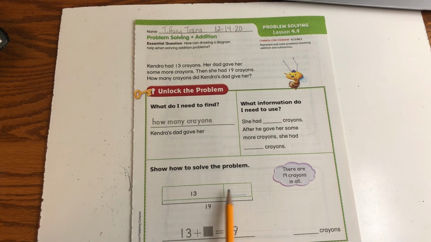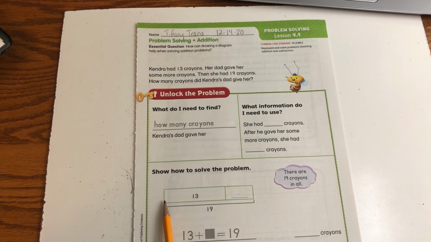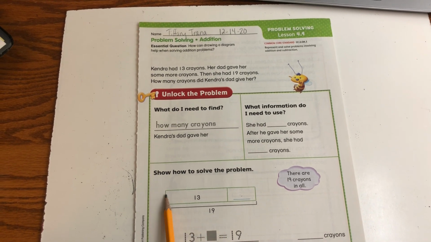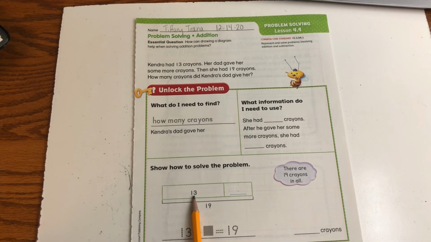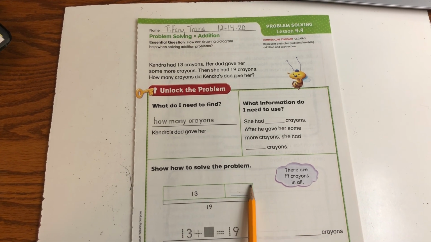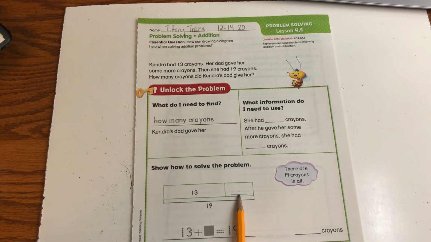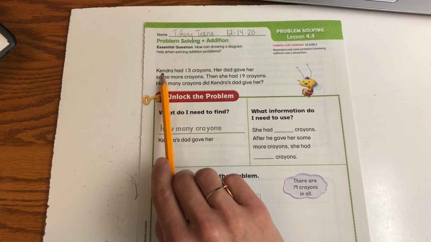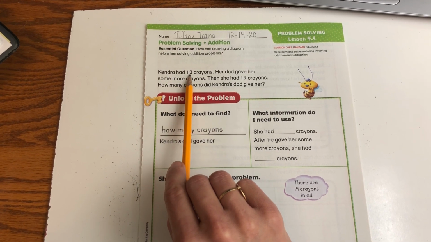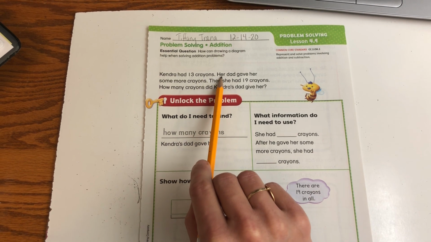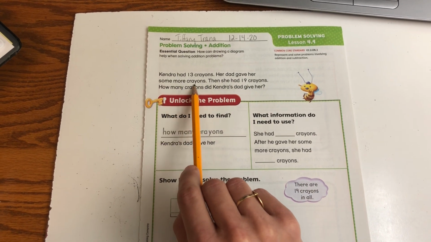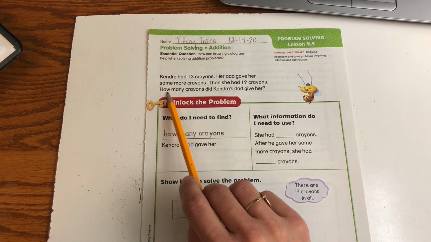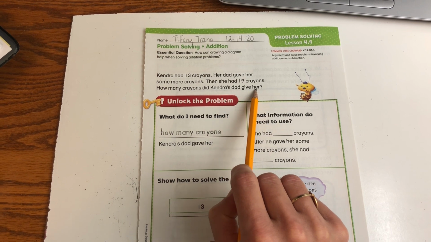Bar models show us two parts in the bar and the whole or all together down below. Remember, larger bars mean that the larger number will be inside, and the smaller part of the bar means the smaller number will be there. Let's read the story together. The girl's name is Kendra. Kendra had 13 crayons. Her dad gave her some more crayons. Then she had 19 crayons. How many crayons did Kendra's dad give her?